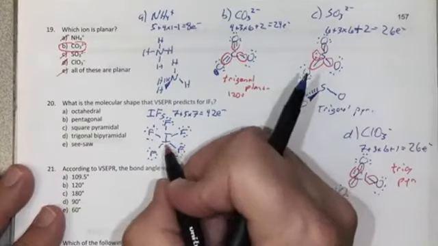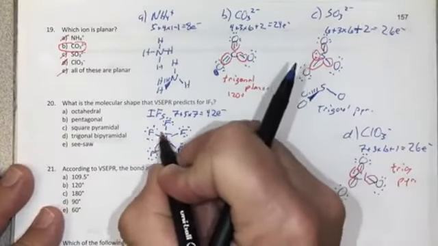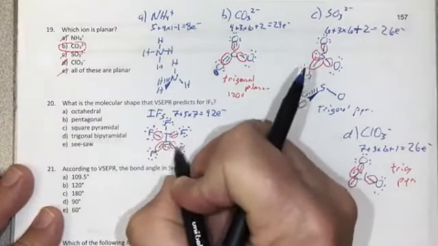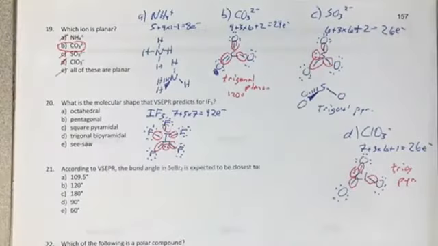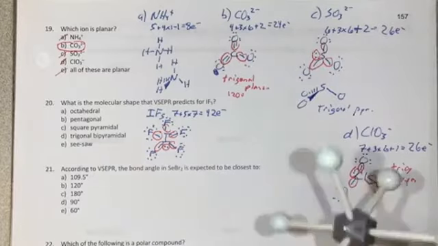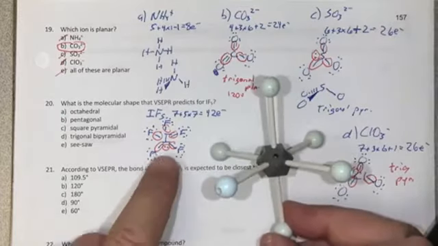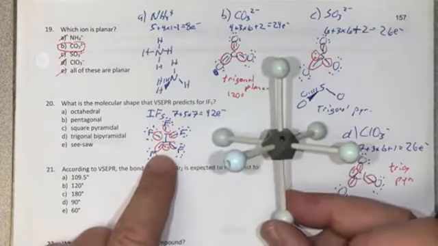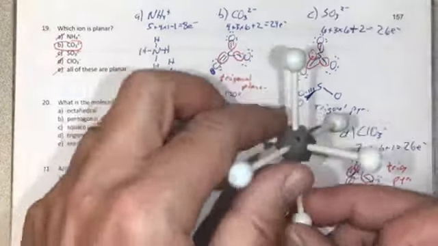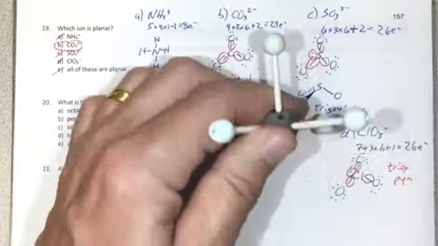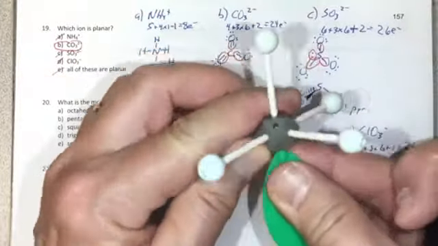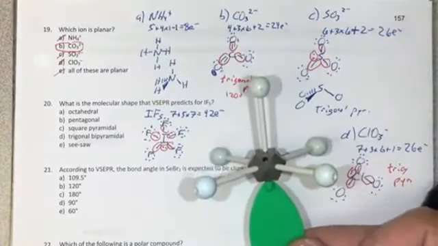Now, how many groups of electrons are around the central atom? There's 1, 2, 3, 4, 5, 6. There are 6 groups of electrons around the central atom. What is the perfect shape that goes with 6 groups of electrons around a central atom? The perfect shape that goes with 6 is octahedral. But remember, we've got 1 lone pair of electrons. Here's the octahedral shape. All the angles are 90 degrees. So if I pull off one of these atoms and stick a lone pair of electrons there instead, what is the shape of this molecule?